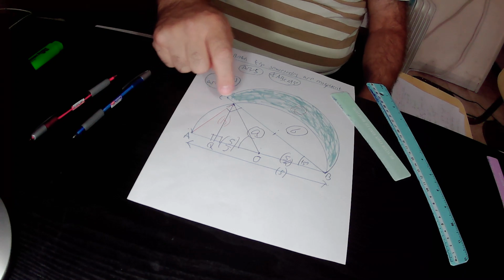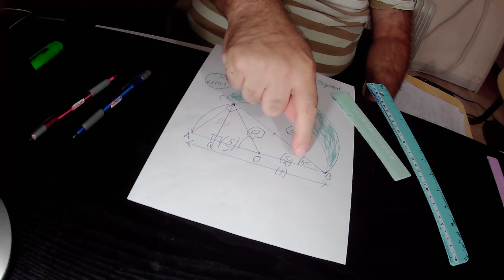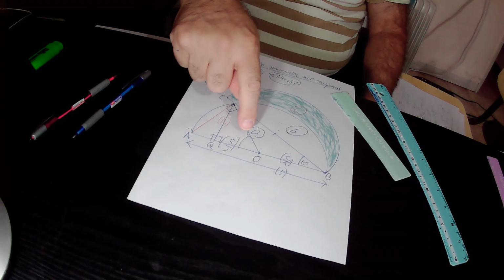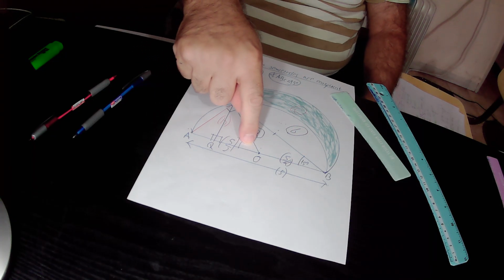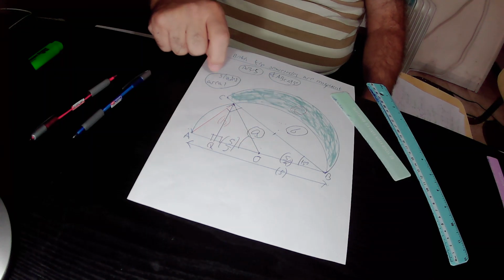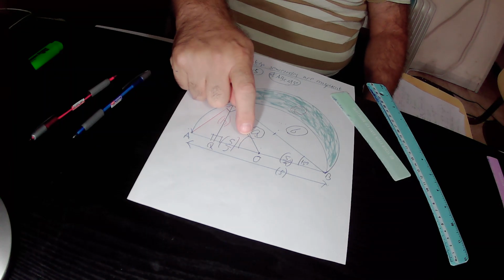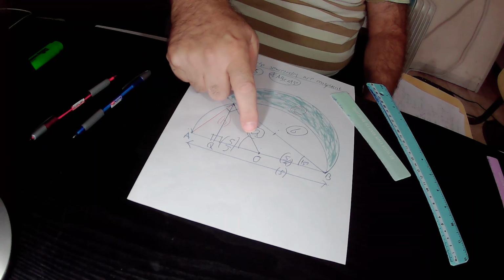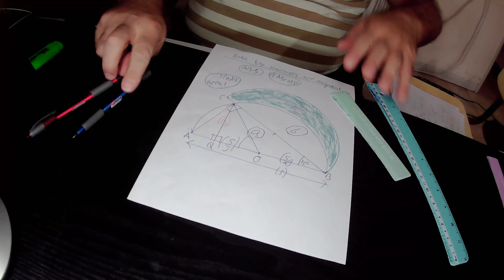But the size of peripheral angle ABP is 15 degrees, and therefore the size of central angle AOP must be equal to 15 times 2, that is 30. So according to rule 13, the size of angle AOP is equal to 30 degrees.